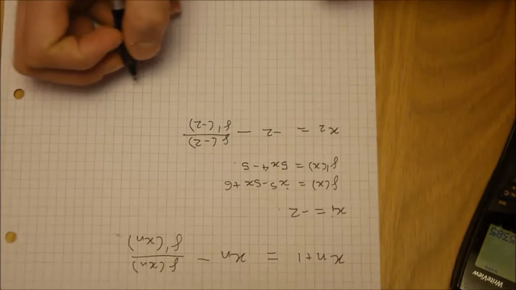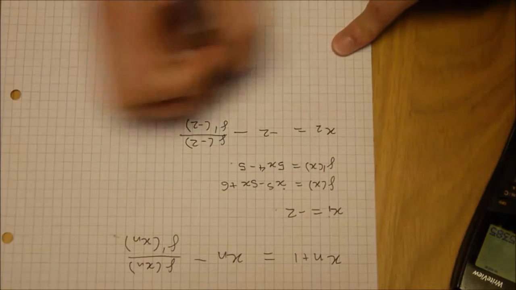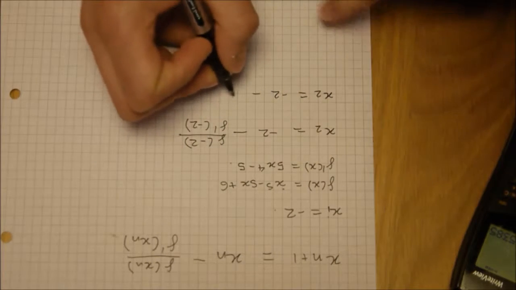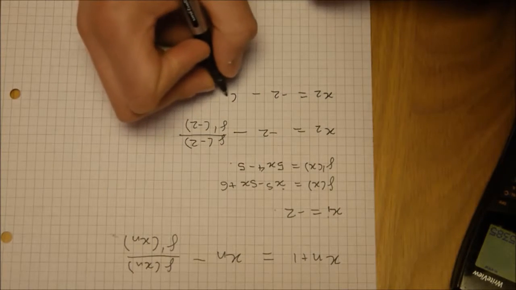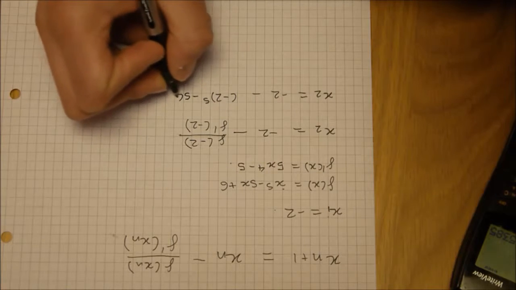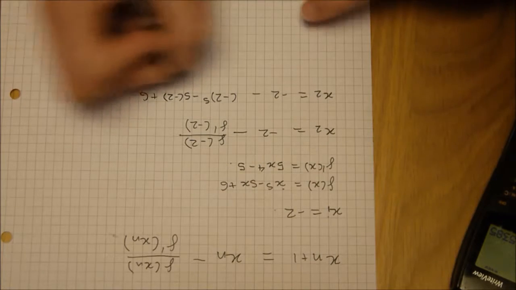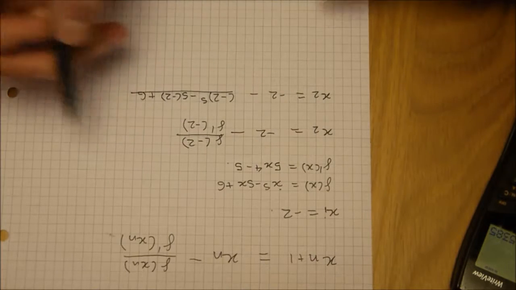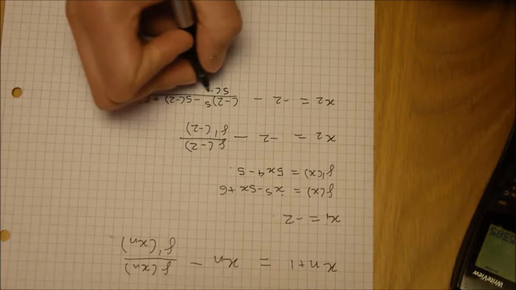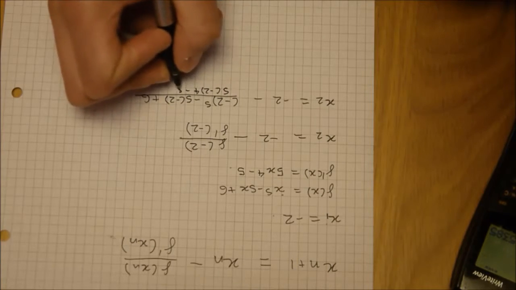To put this in slightly more easy to understand terms, we're going to substitute -2 into the original equation, -2 to the 5 minus 5 lots of -2 plus 6, but we also need to substitute it into the differentiated equation, which is 5 times -2 to the 4 minus 5.